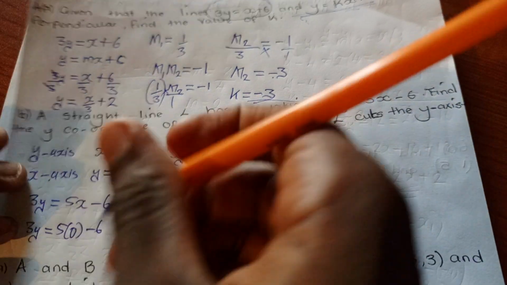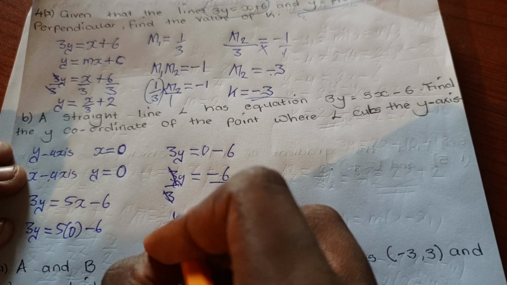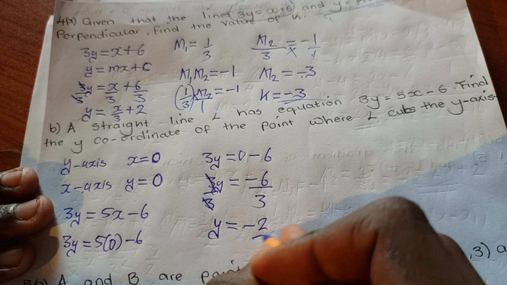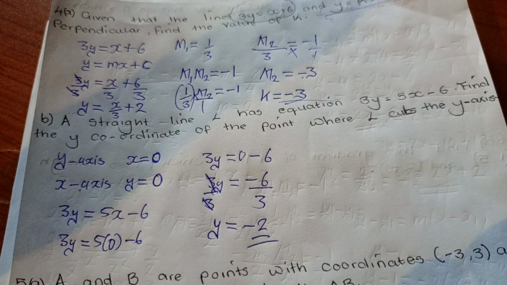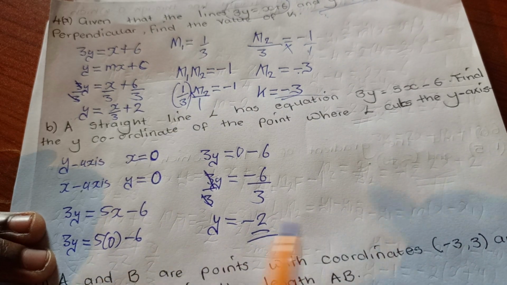Then we can divide throughout by 3 over 3. So we cancel. So y is equal to -6 over 3, that's a -2. So we are done since they've said the y coordinate. They didn't say the coordinate, they just said the y coordinate. So you are done right there.